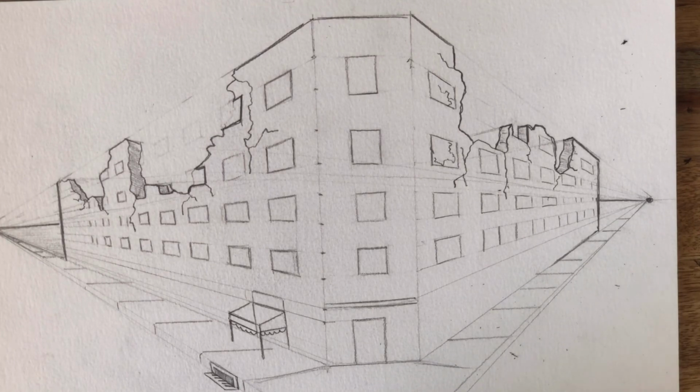So this is Street's Eye View. This is a 2-point perspective video. Next week, I'm gonna show you how to add in your monster and kind of finish this up. And I look forward to seeing you guys then.